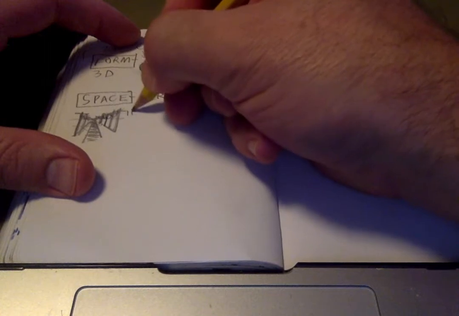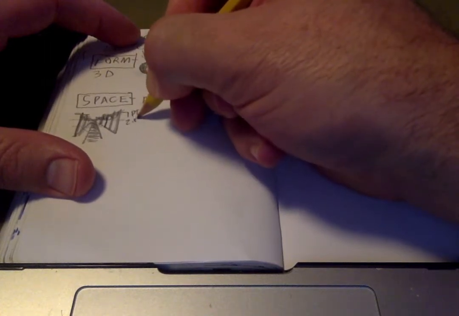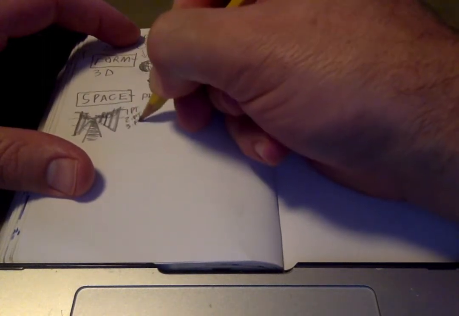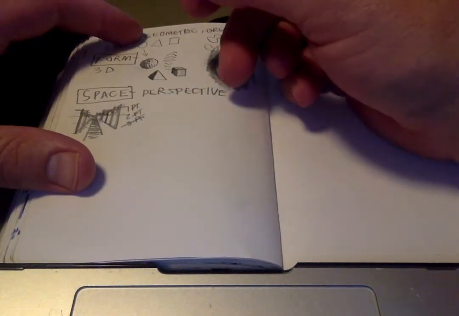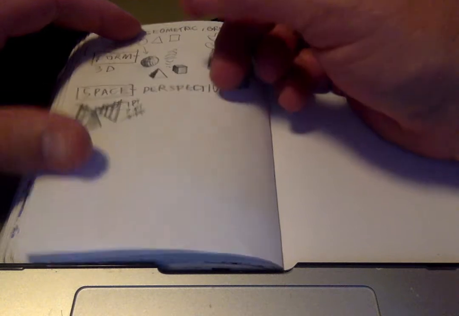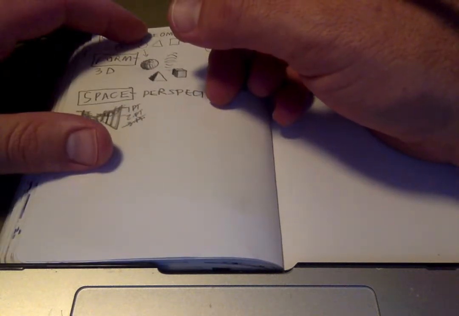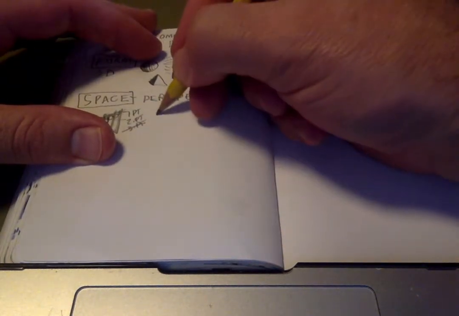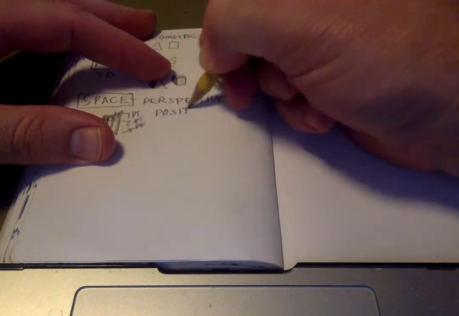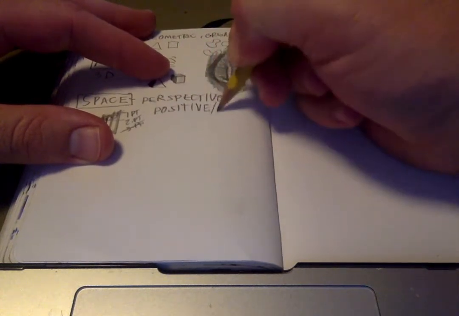There's like 1 point, 2 point. There's actually 3 point, which we didn't talk about, but that's essentially how you create the illusion of space when you're talking about something that's representational. You can also create space. There's different types of space: positive and negative.